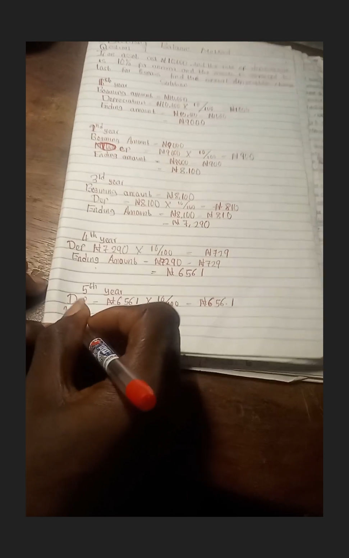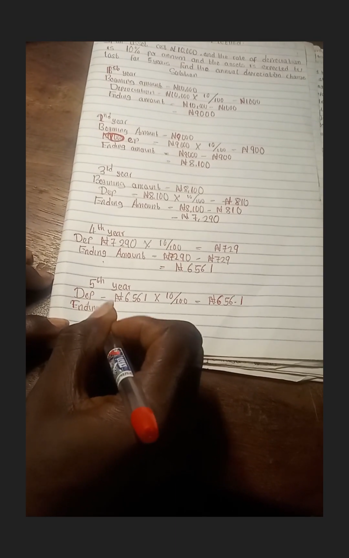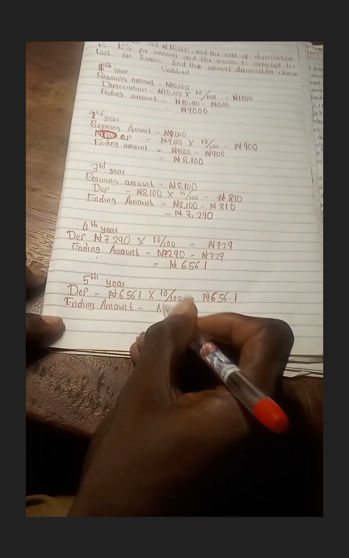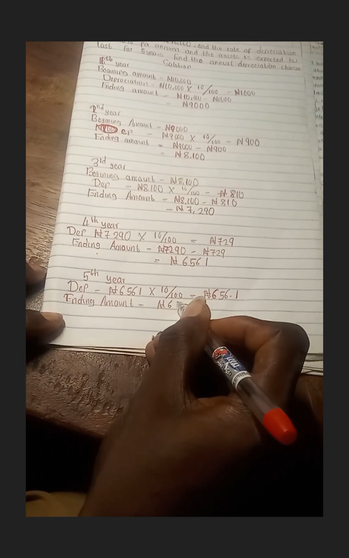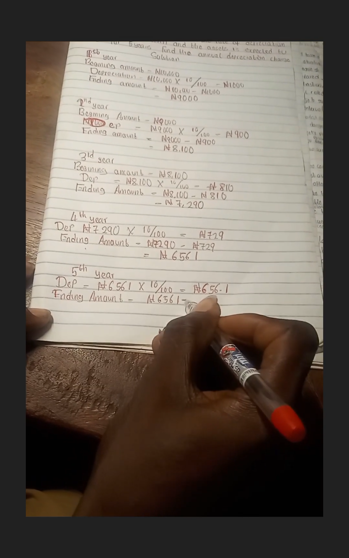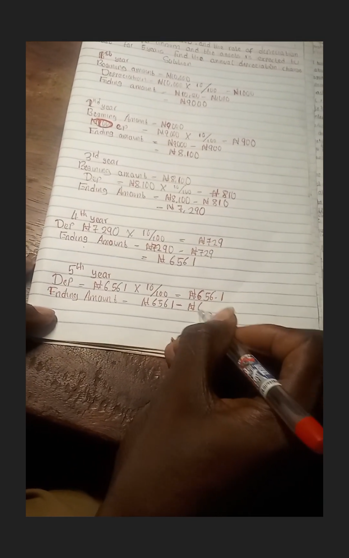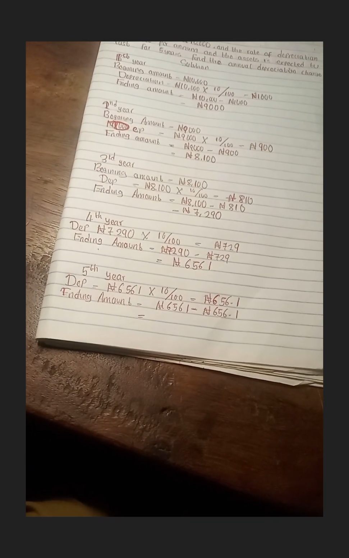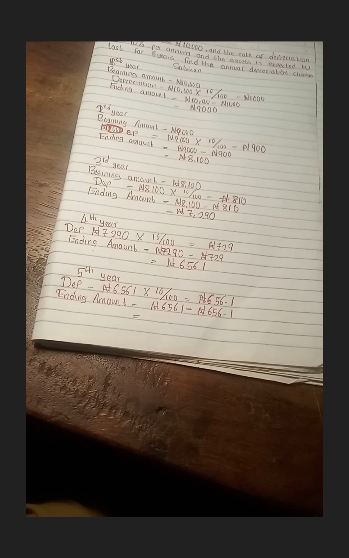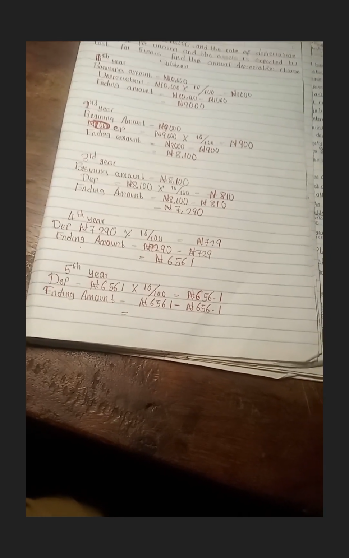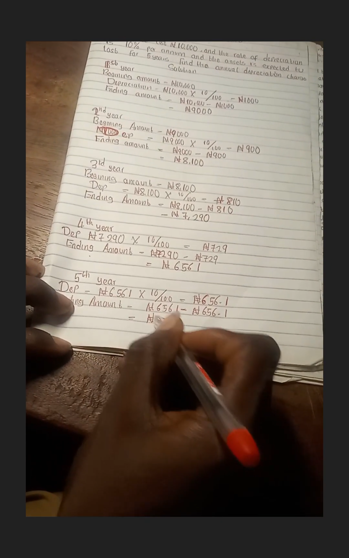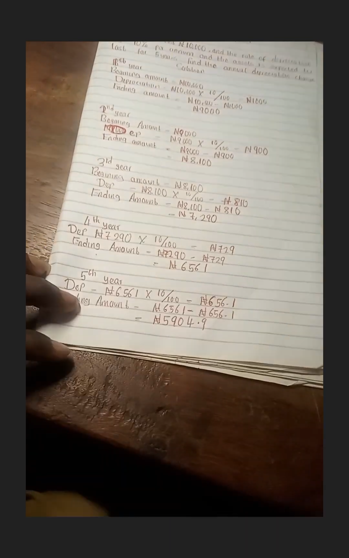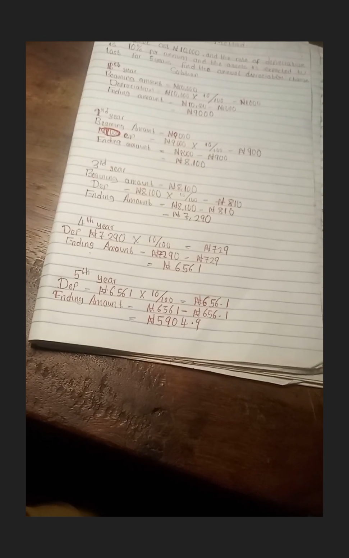So the ending amount is the beginning amount, 6,561, minus the depreciation charge, which is 656.1. So the ending amount is 5,904.9, which is the salvage value.